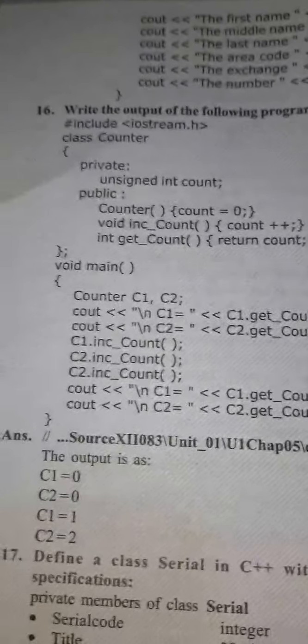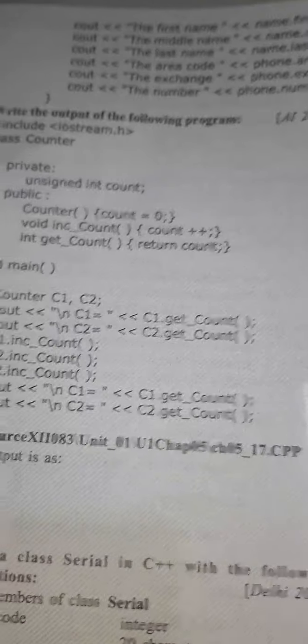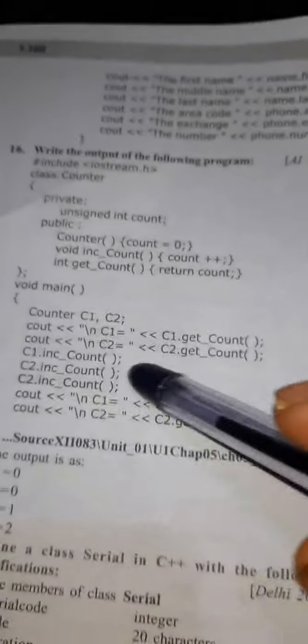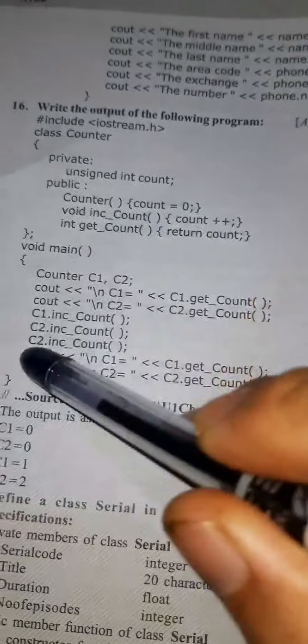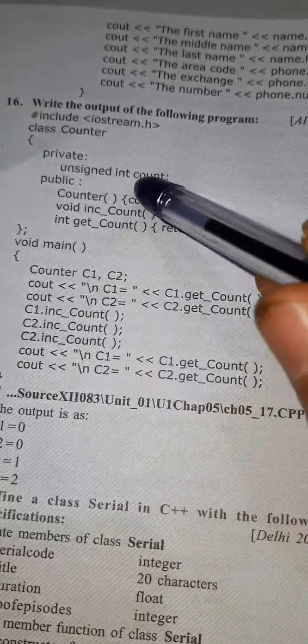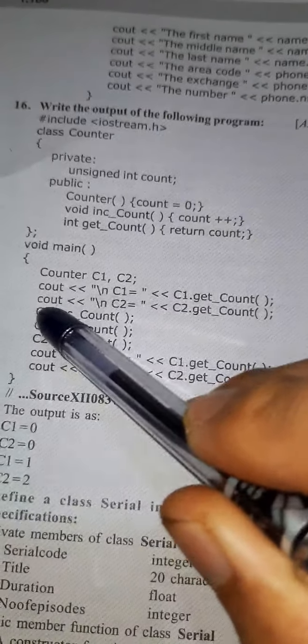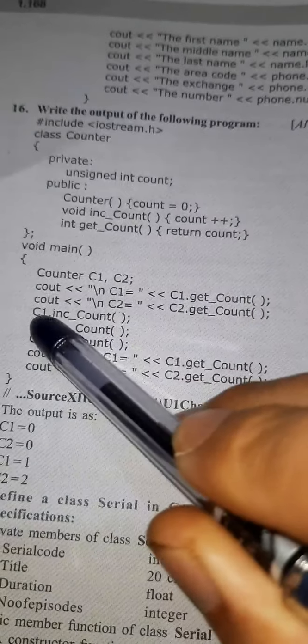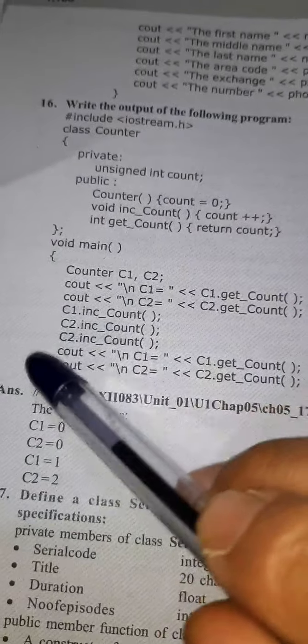The c1 data member count will store the value 1. Now keep in mind that the two objects are accessing the same member function and these data members, but the c1 object's data member and the c2 object's data member memory locations are different.